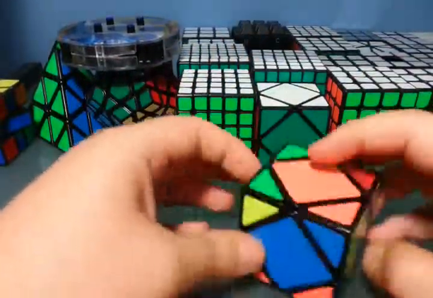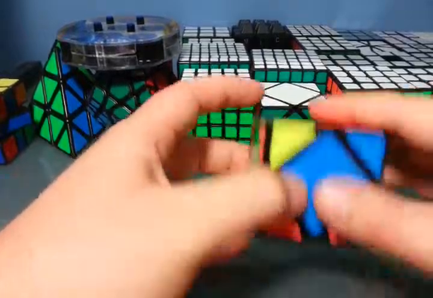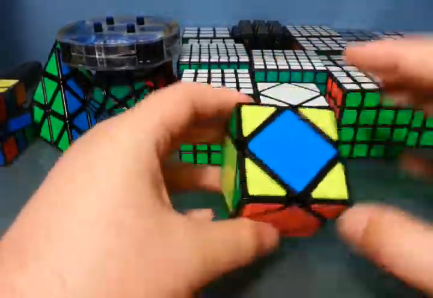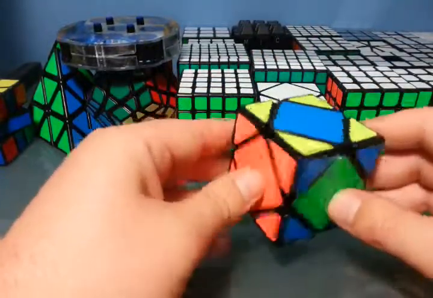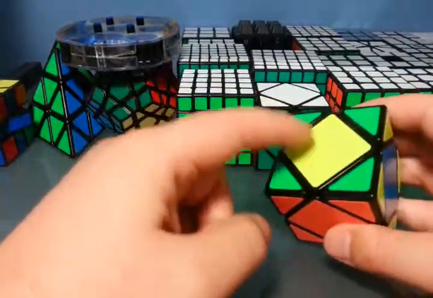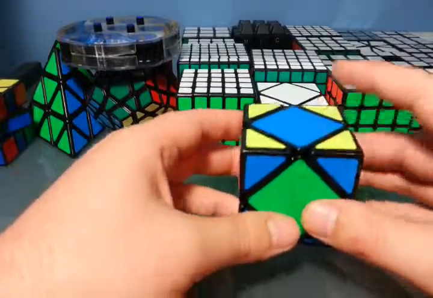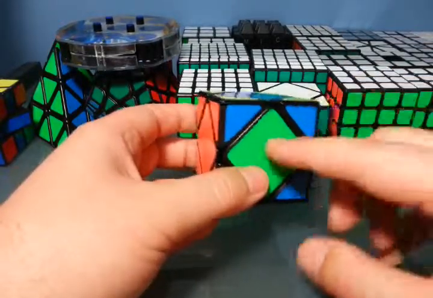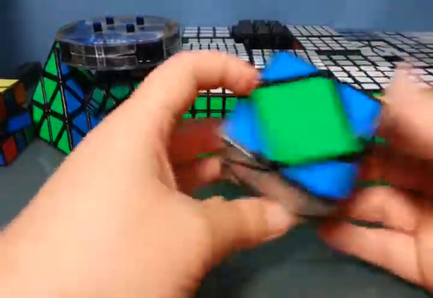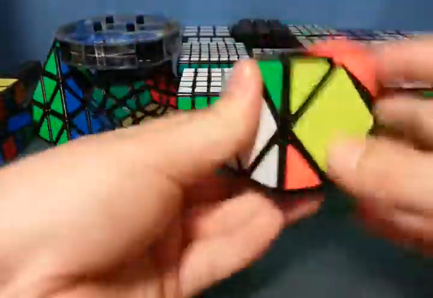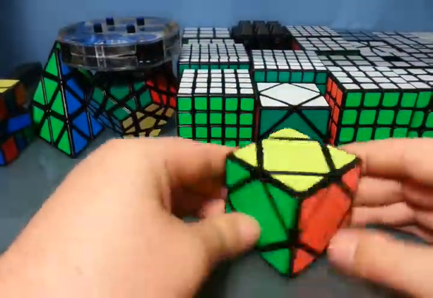Now let's say hypothetically you make the layer, get to the corner case, solve it, and the top color center is not in place. What you're going to need to do is place the top color center at the back, in this case yellow, because our oriented corners are yellow. And you're going to do a U-perm, so sledge, sledge.